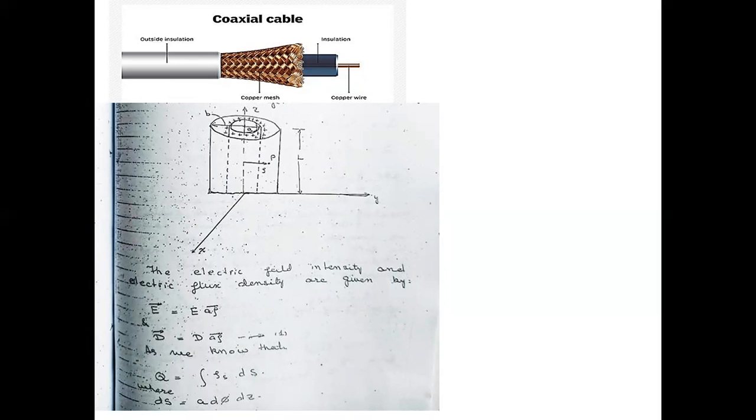dS is equal to a dphi dz. Now what is a? a is the radius of the inner conductor, and b is the radius of the outer conductor. The point of observation will have the radius of rho.